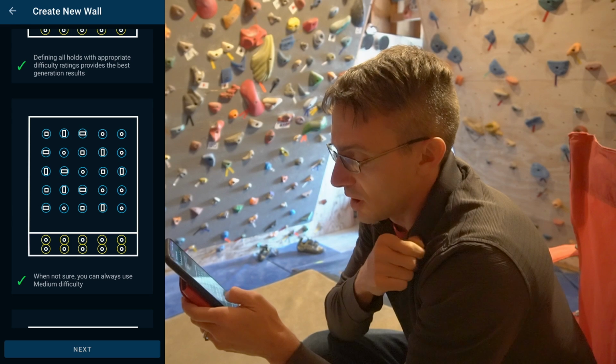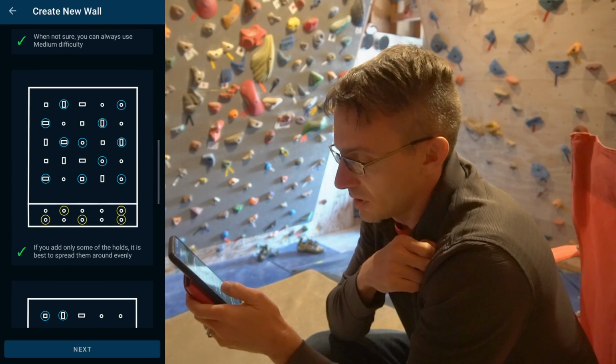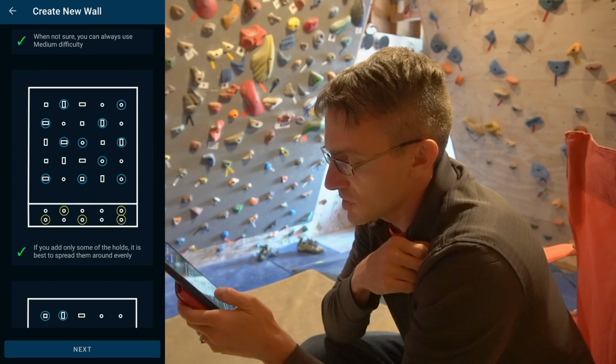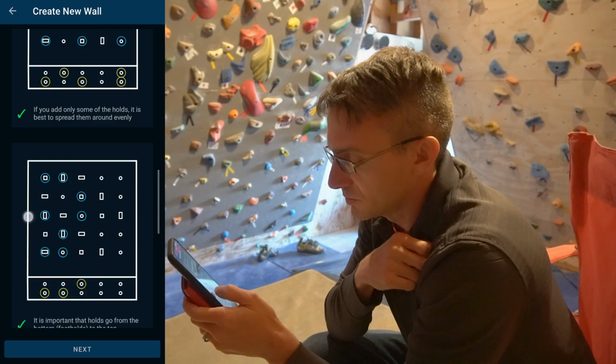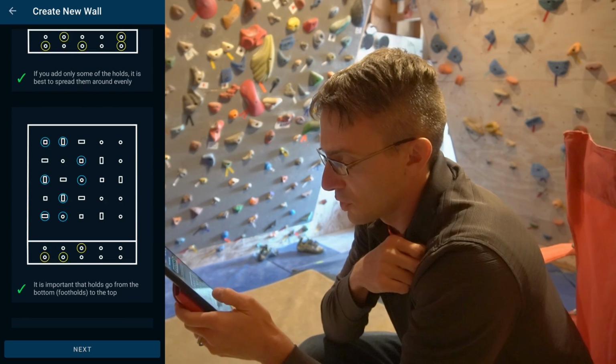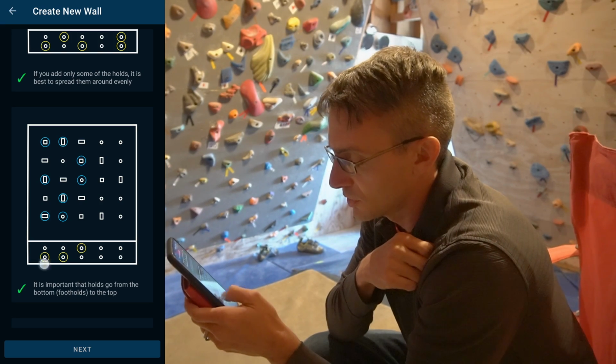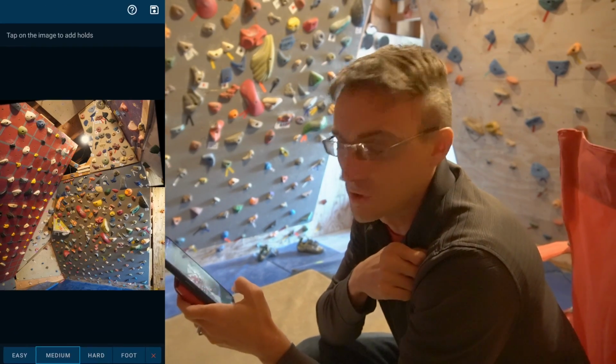When not sure, you can always use medium. If you add only some of the holds, it is best to spread them out evenly. It's important that holds go from the bottom footholds to the top. So it's giving you some pointers on how to set it up.